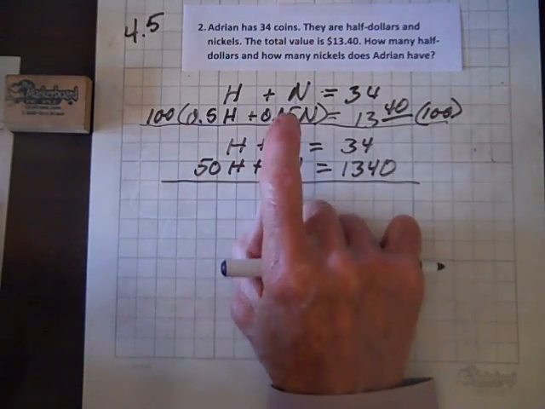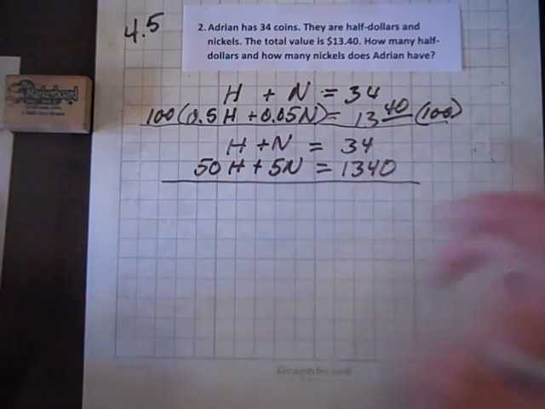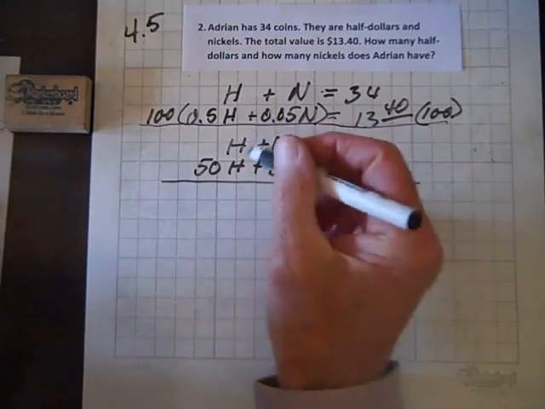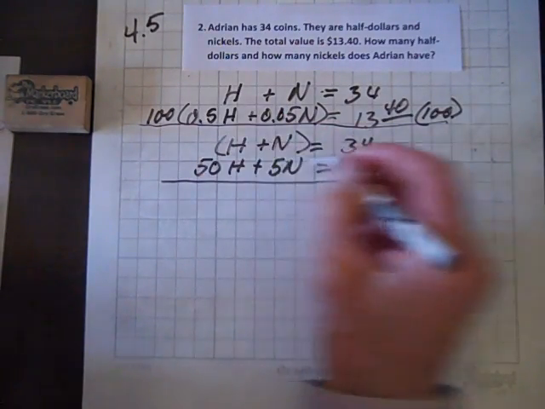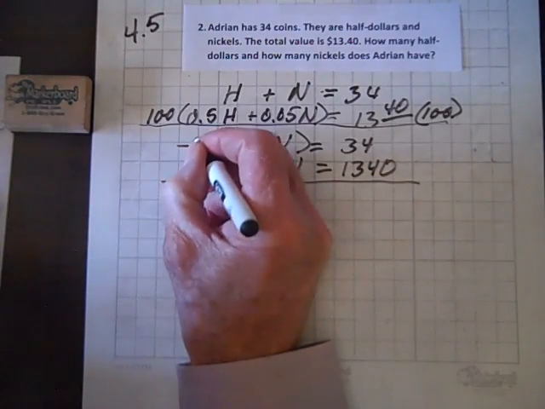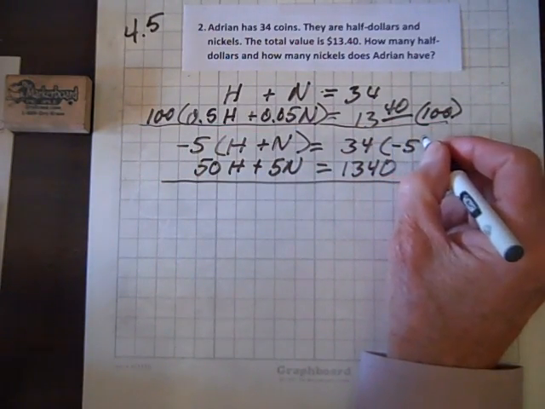Now, if only we could eliminate either H or N. Well, we can eliminate either one, whichever one you want. Let's multiply this top equation by -5.